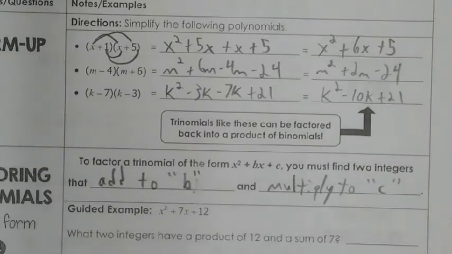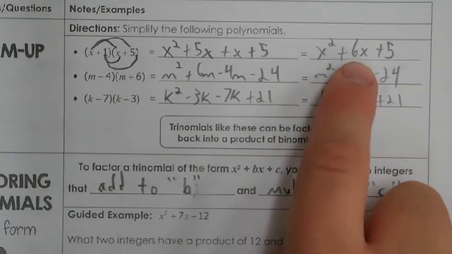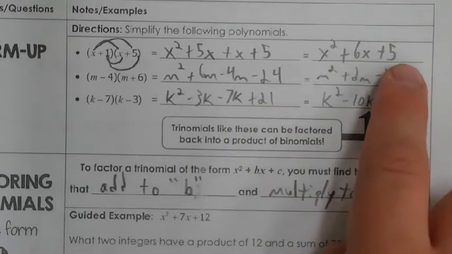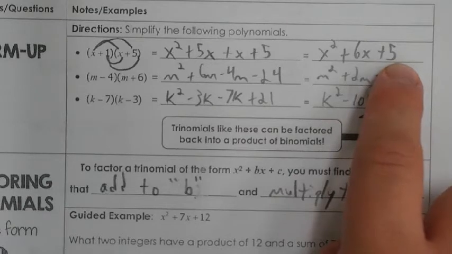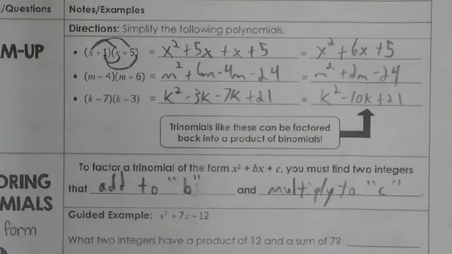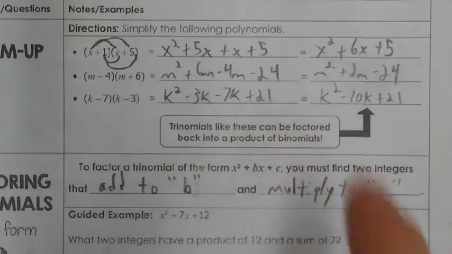So after knowing that, what you would basically have to think about here is, okay, what two numbers would add to 6? And then what two numbers would also multiply to equal 5? Once you think about that, there's only one thing that multiplies to equal 5, right? 1 and 5. Well, what is 1 plus 5? 6. So that's how they ended up going in reverse.